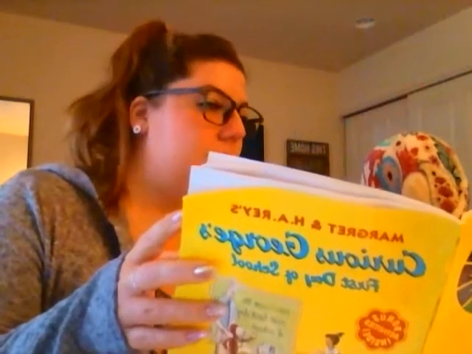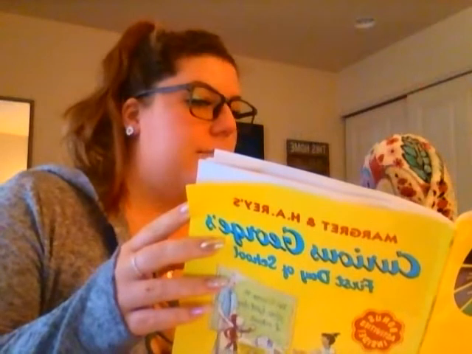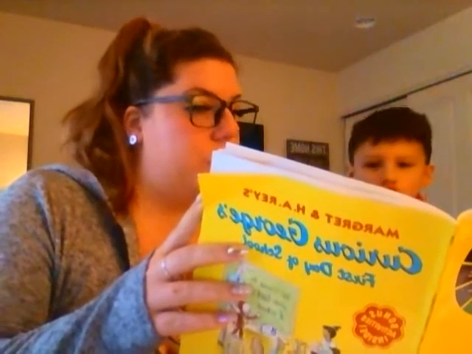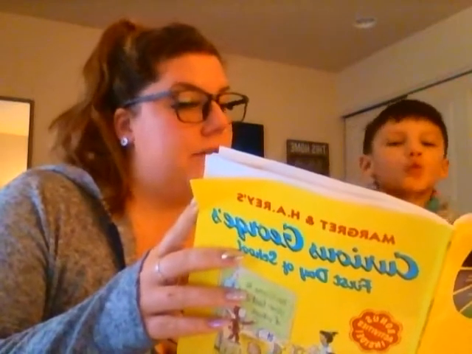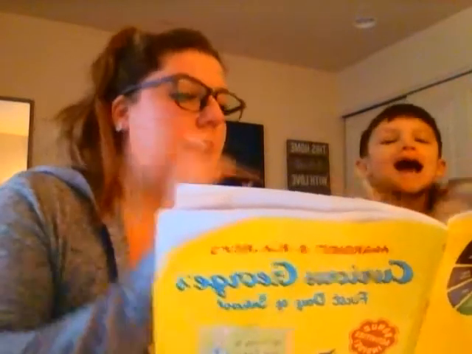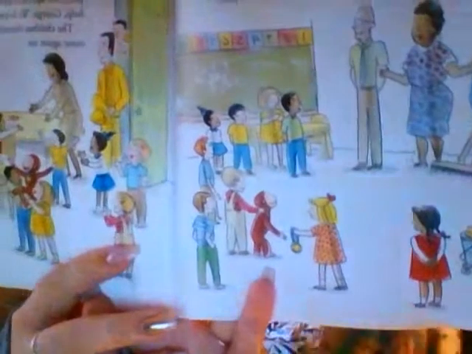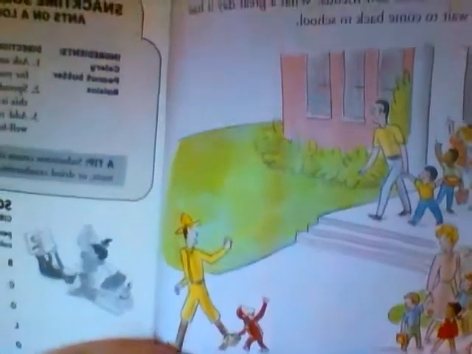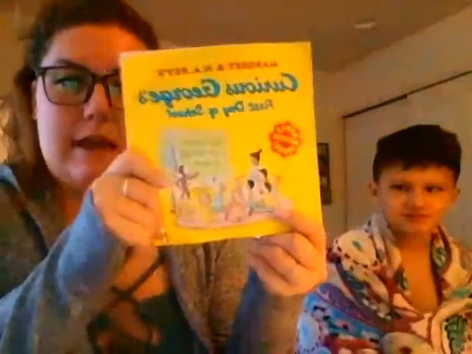At the end of the day, when George's friends arrived to pick him up, Mr. Apple said, "Thank you for all your help, George. We hope you will come help us again." The children cheered. They hoped George would come back too. George waved goodbye to his new friends. What a great day it had been. He could not wait to come back to school. All right, that's the end of the book.